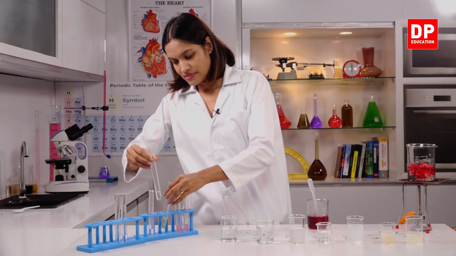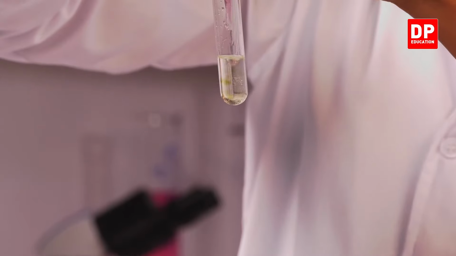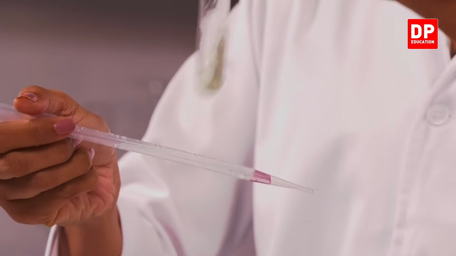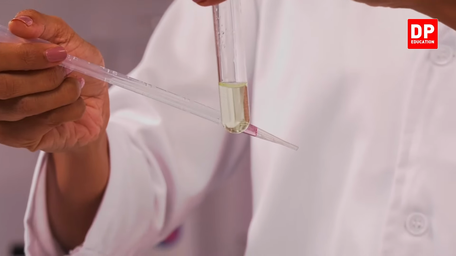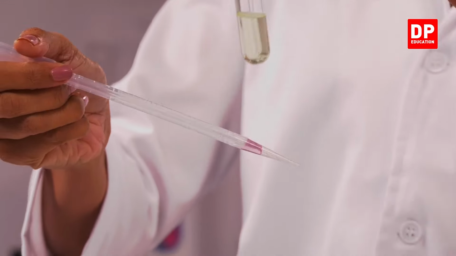Next we'll take ash mixed water. That is also a base. What happens, children? That is also pale green in color.